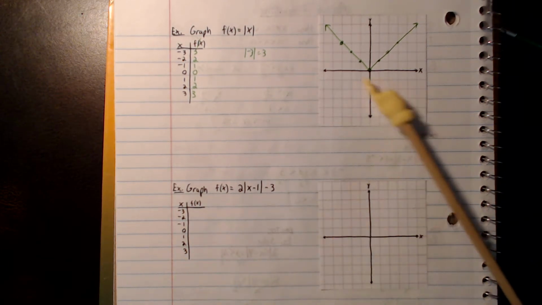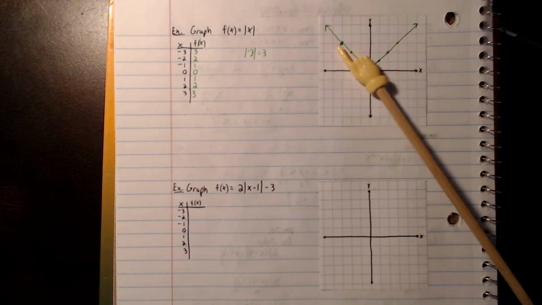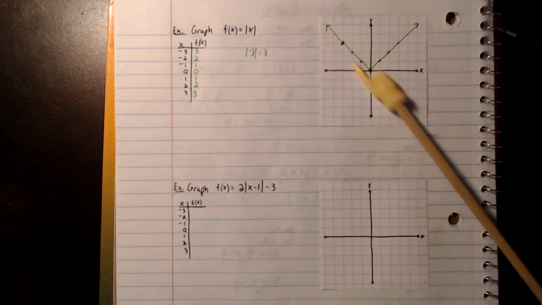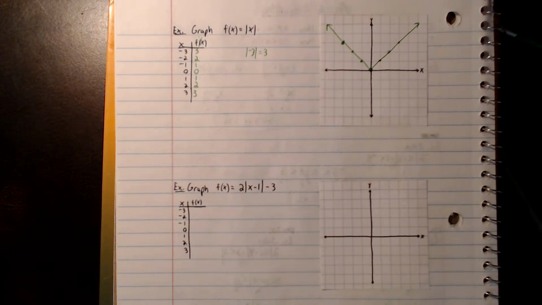Once you start seeing things change direction, I know that it's going to look the same on the other side, so I can shorten my work a little bit. But until we go over how to move or translate functions, I think you would be best suited to evaluate. So let's try this one together.